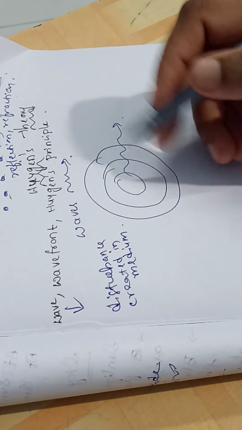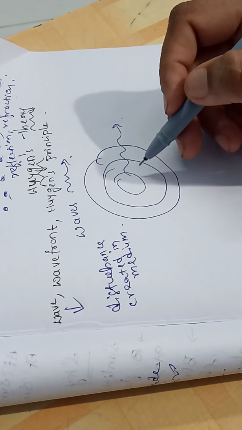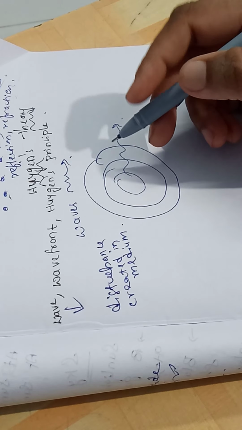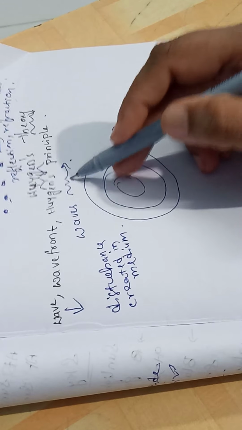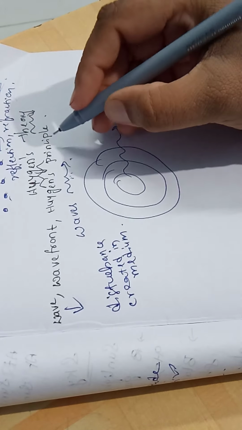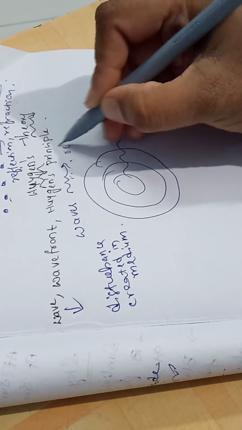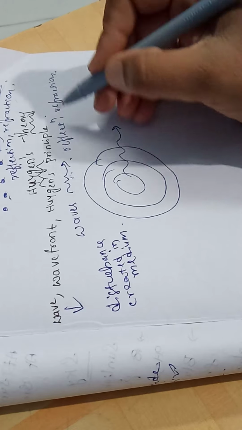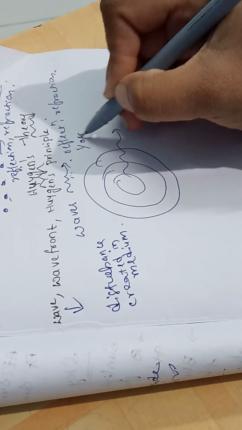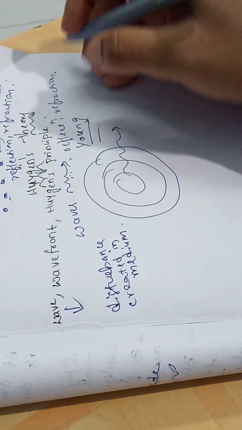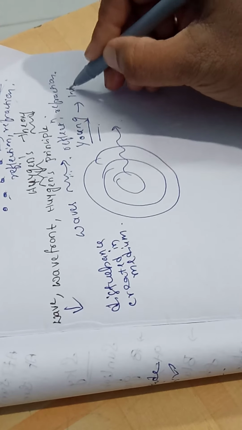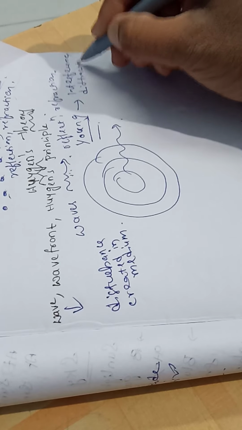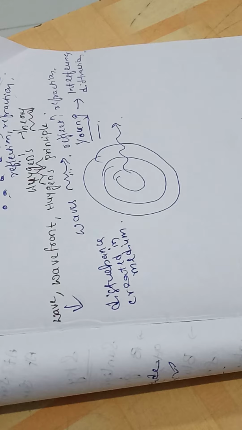That disturbance created in the still water due to the throwing of the stone, we call a wave. So Huygens says that light travels in the form of waves, and he successfully explained reflection and refraction properties on this wave theory. After Huygens, Young, a scientist, successfully explained the interference and diffraction properties based on wave theory.